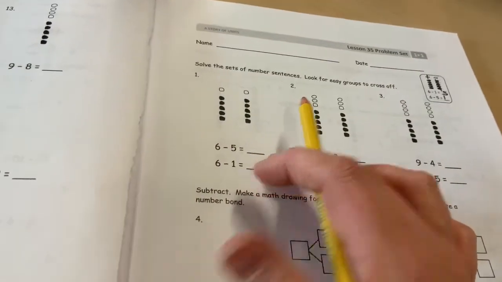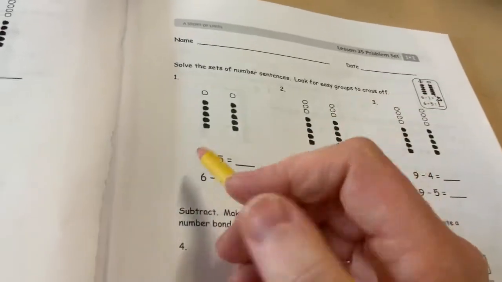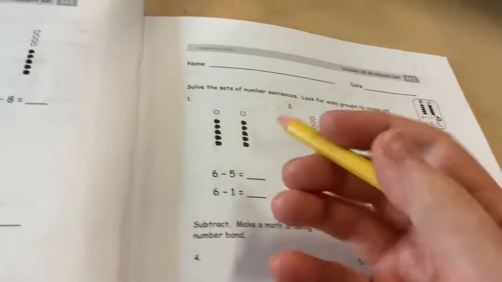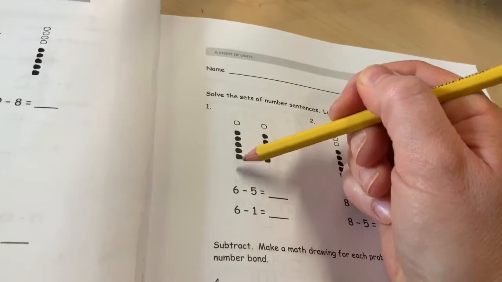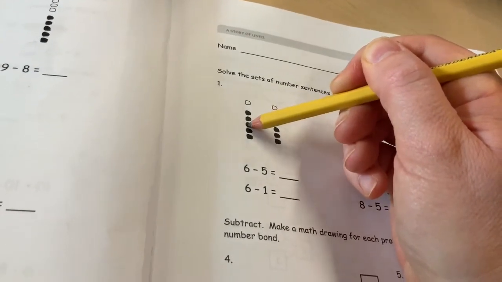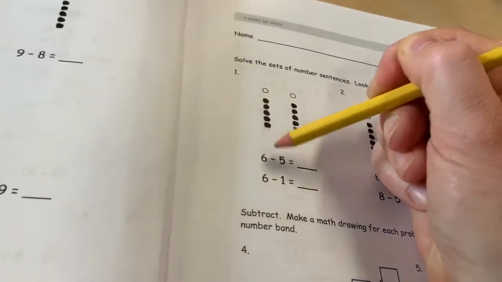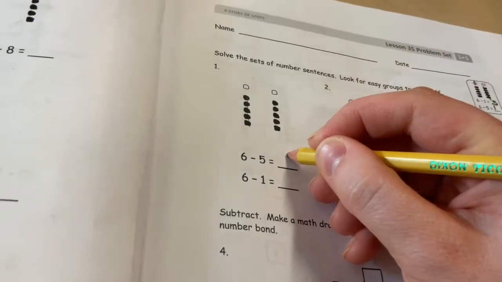Let's do number 1 together. Notice that there are 2 subtraction problems for number 1. 6 minus 5 is the first one. So I can see 6 here. Now I'm not going to start here and go 1, 2, 3, 4, 5. I already know this is 5. So I'm just going to cross out the group of 5 and see that there's 1 left.